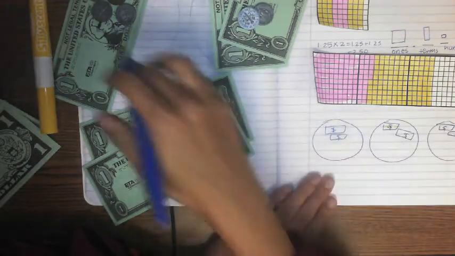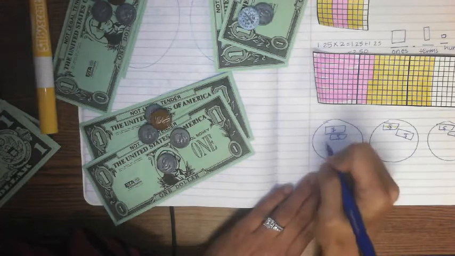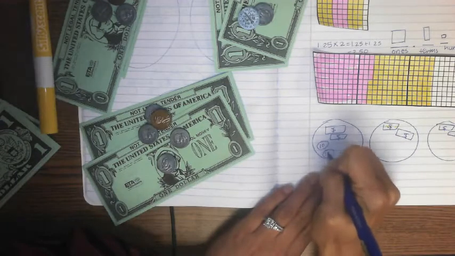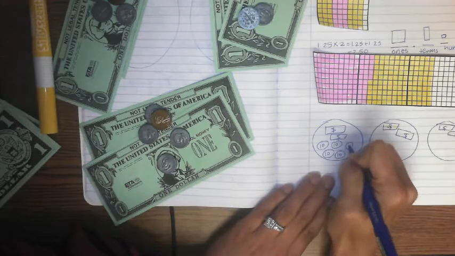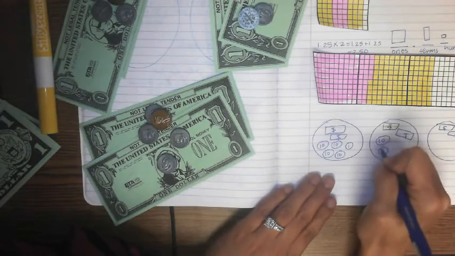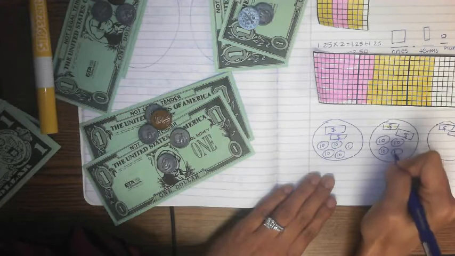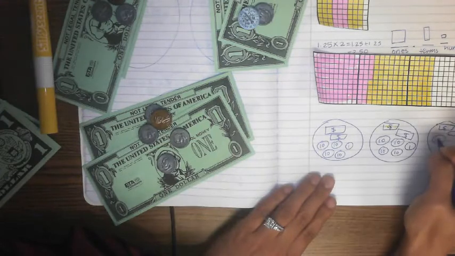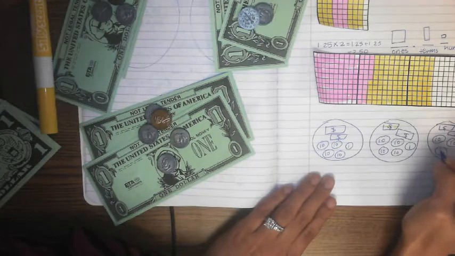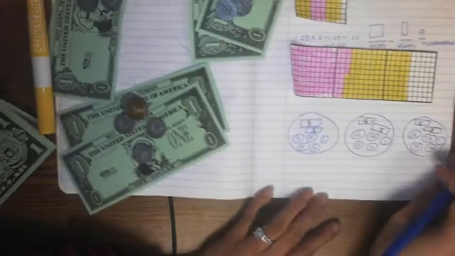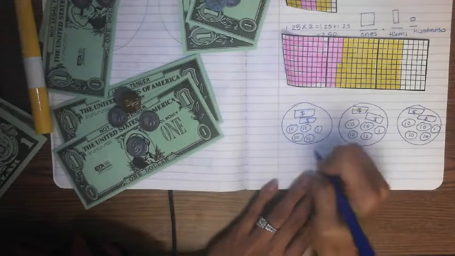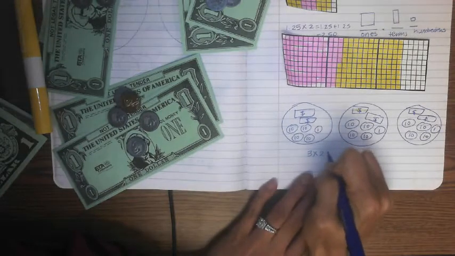Okay, and then you're gonna have to draw 4 dimes, which will have 10 cents. I'm just gonna put 10 there so that you know it means dime. And then 1 penny for each thing. So 10, 10, 10, 10, 1. As you can see, you got 3 groups of $2.41. So I'm going to do 3 times $2.41.